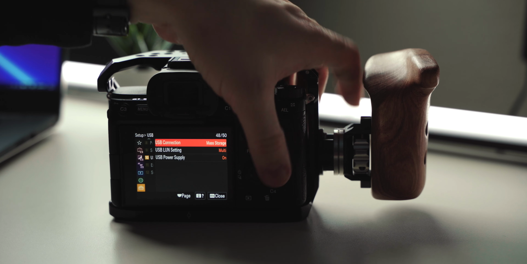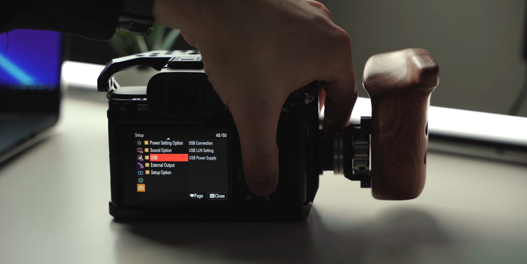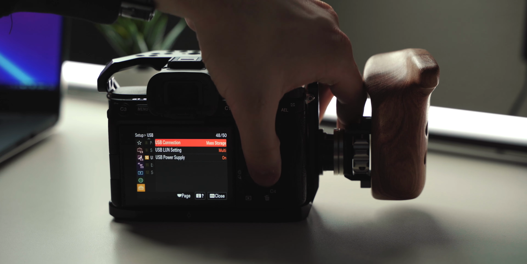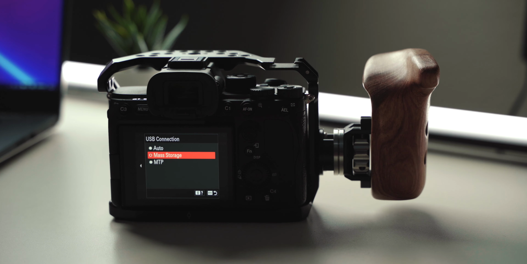Go into menu, go down to the toolbox, which is yellow. Go to USB connection, and make sure it's set to mass storage. If it's on anything else, it may not work. So just make sure it's on mass storage. I think mass storage is the default, but I know in other Sonys, it's always been auto as the default.